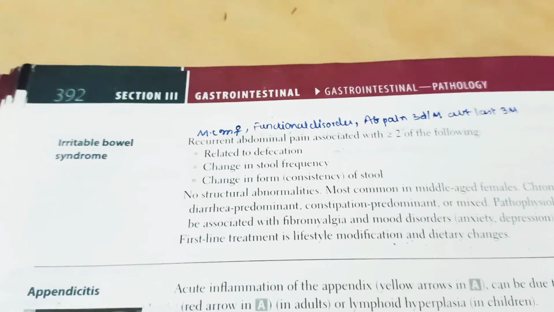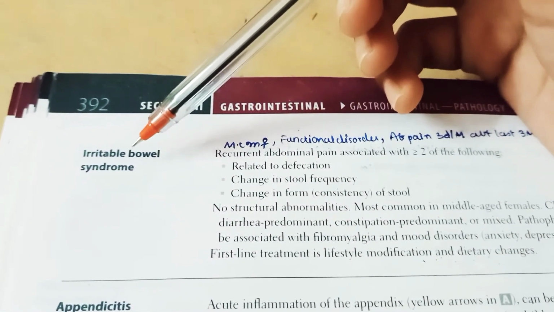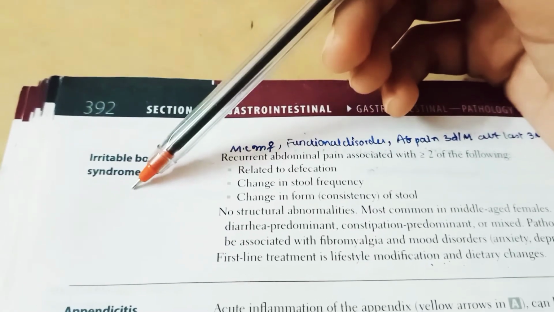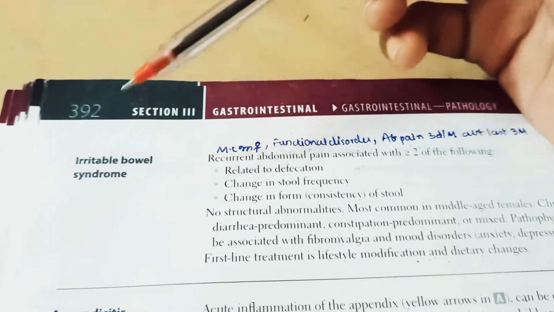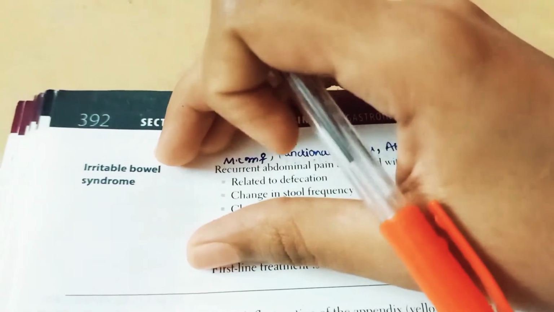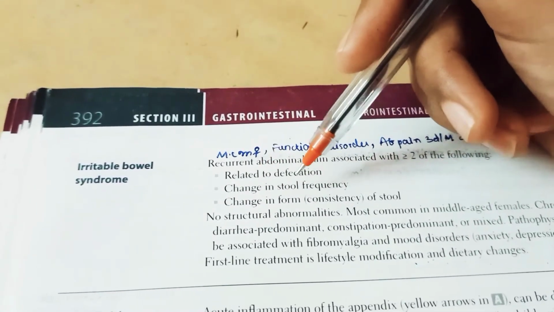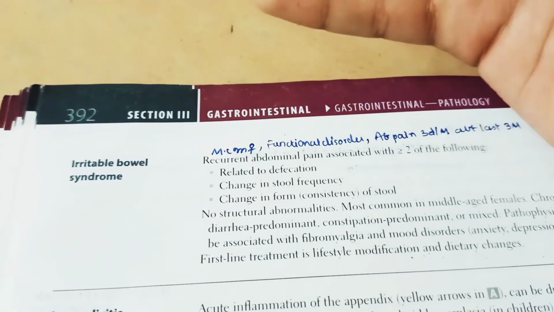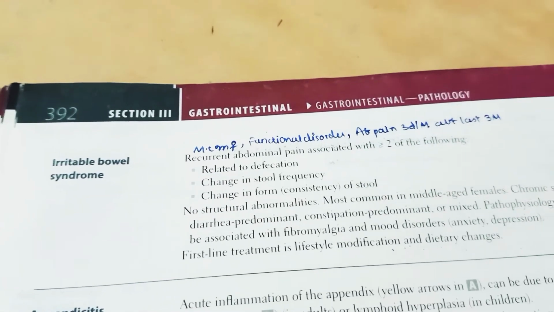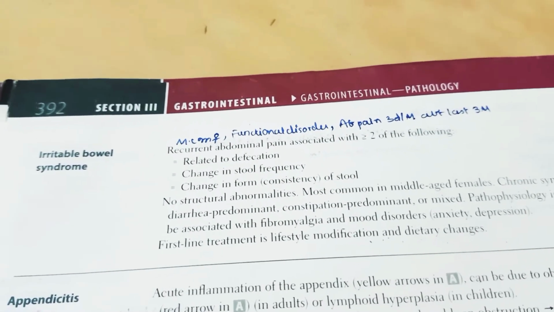Now let us discuss irritable bowel syndrome. Actually, it's irritating, especially for middle-aged females. I remember why it is irritating, because it is always related to either constipation problems or diarrhea problems. There is no structural deformity in this syndrome. There is only a problem related to defecation, that is, a change in stool frequency or a change in stool consistency. So it's related to stool, either diarrhea or constipation.